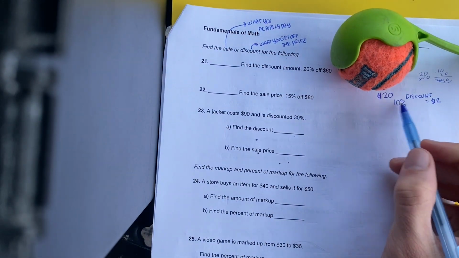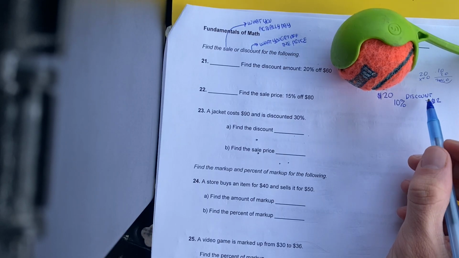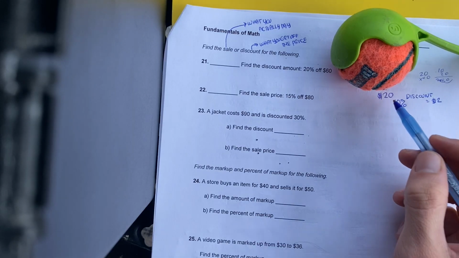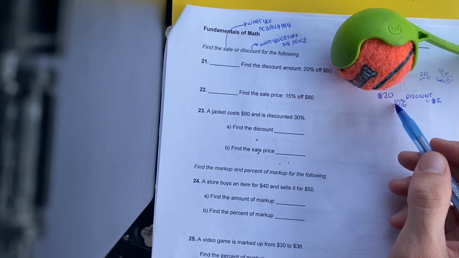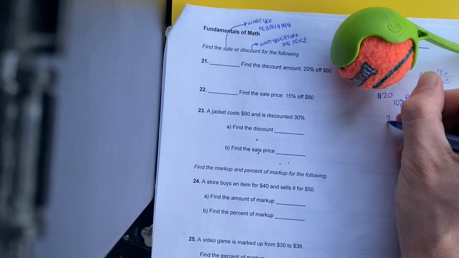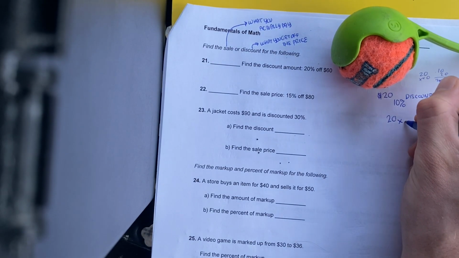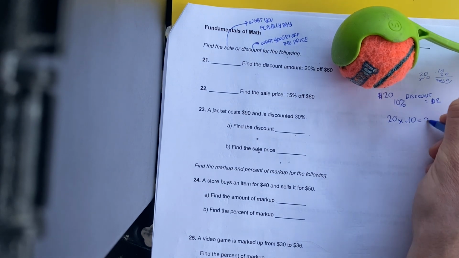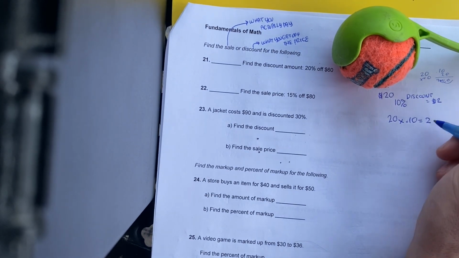No, I'm just getting a discount of $2. So when it's asking find the discount, we're just wanting to know, in this it was 20 times 0.10, because I made the percent into a decimal, and I found that it was 2. So I'm not paying $2, but I'm going to get $2 off.